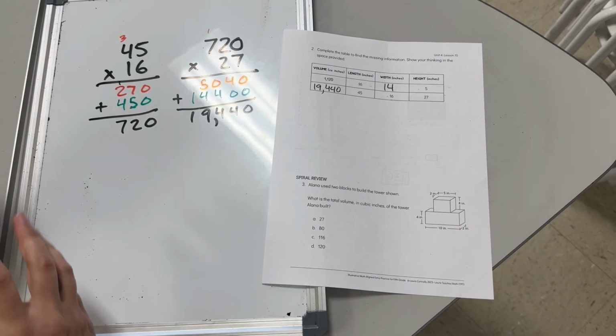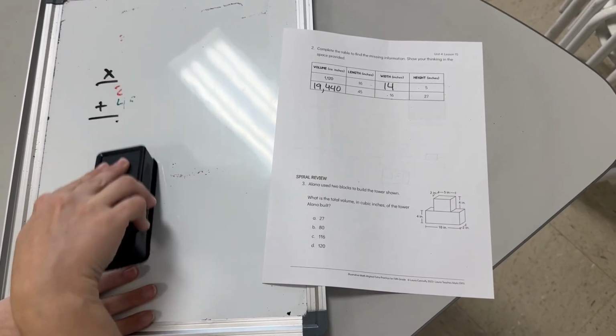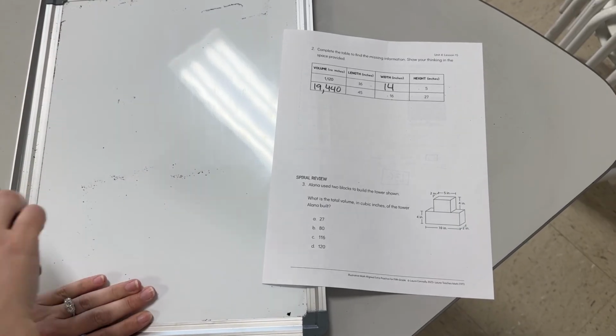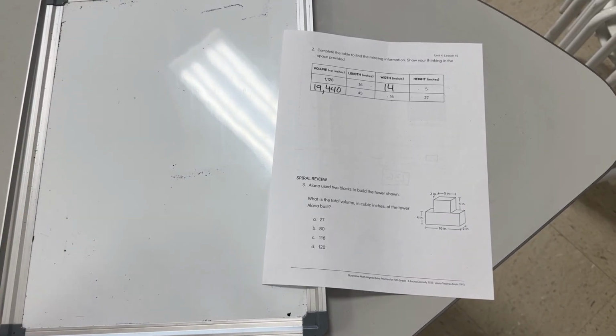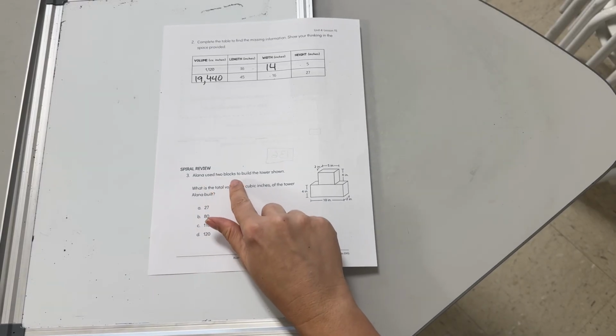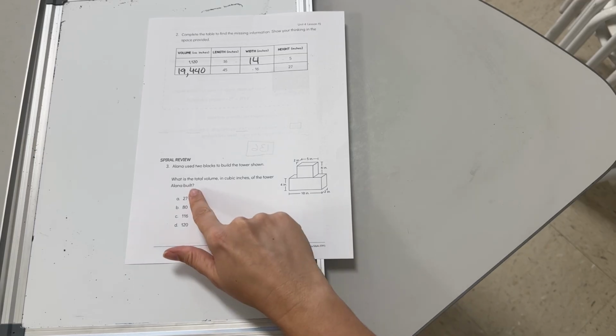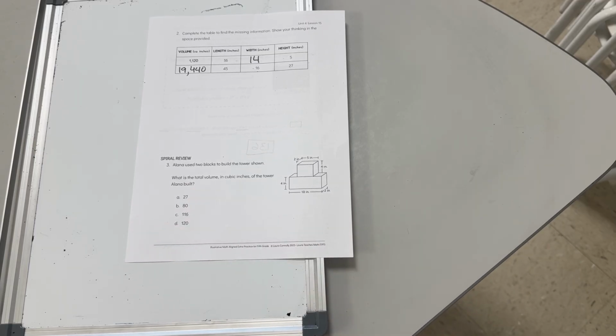The last thing that we have is number 3. We have a picture of a rectangular prism, or actually what looks like 2 rectangular prisms put together. It says Alana used 2 blocks to build this tower shown. And it's asking what's the total volume in cubic inches of the tower that she built.